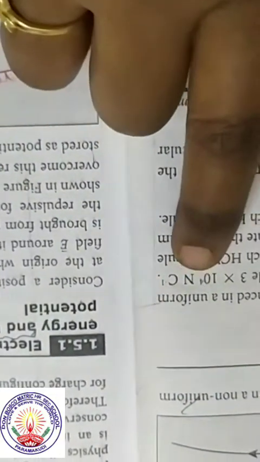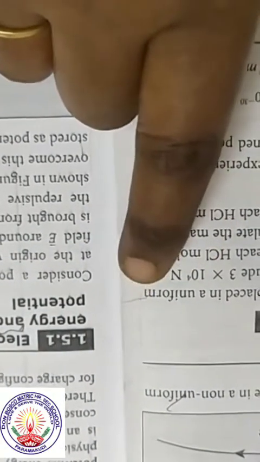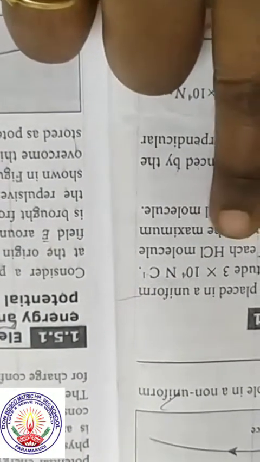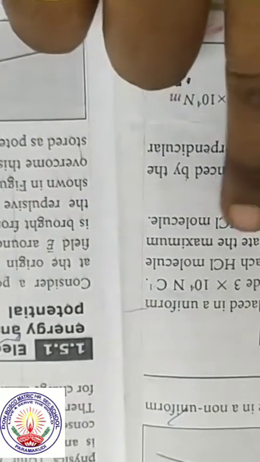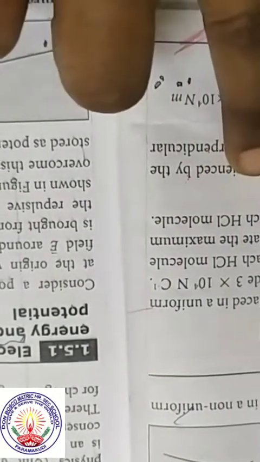Okay. Next, there is a problem based on torque force, let us look at that problem. A sample of HCl gas is placed in a uniform electric field of magnitude 3 into 10 to the power 4 newton per coulomb. The dipole moment of each HCl molecule is 3.4 into 10 to the power minus 30 coulomb meter. Calculate the maximum torque experienced by the molecule.